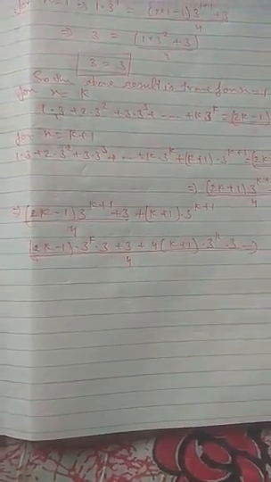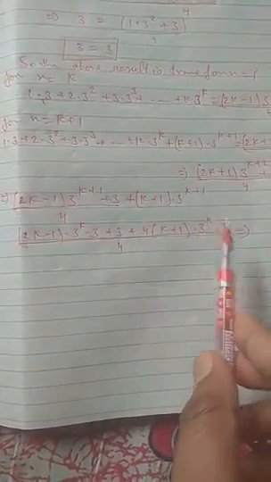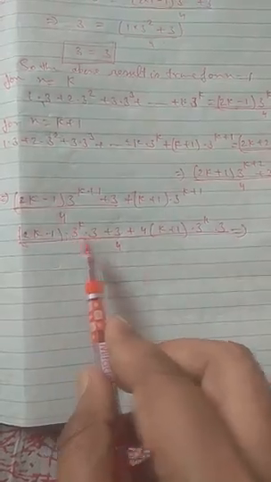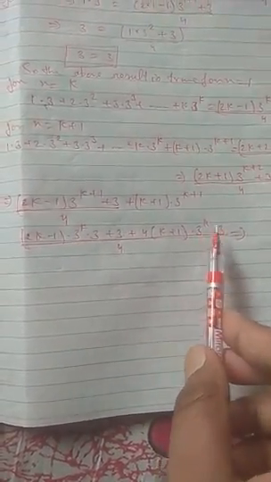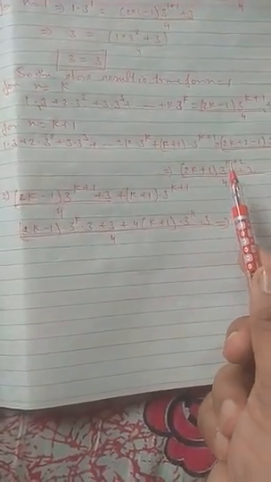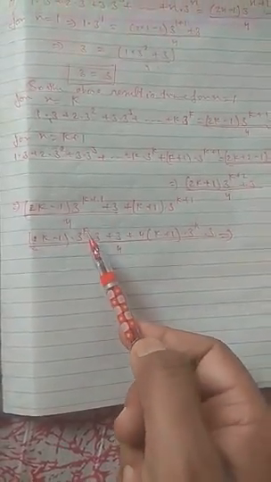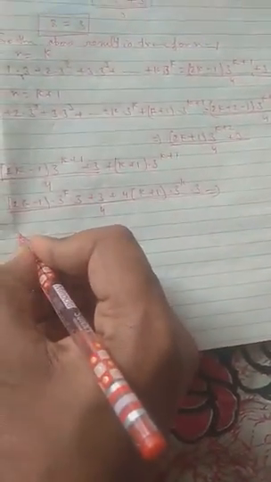Now you can see that 3 power k dot 3 is present in both the terms. So we can take 3 power k dot 3 as common, because we need to find 3 power k plus 2. In the numerator, 3 power k dot 3 is common.